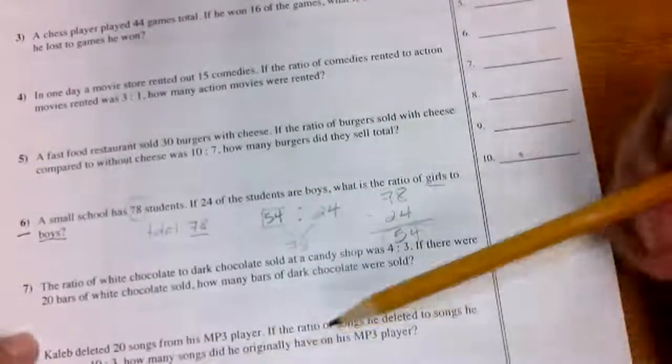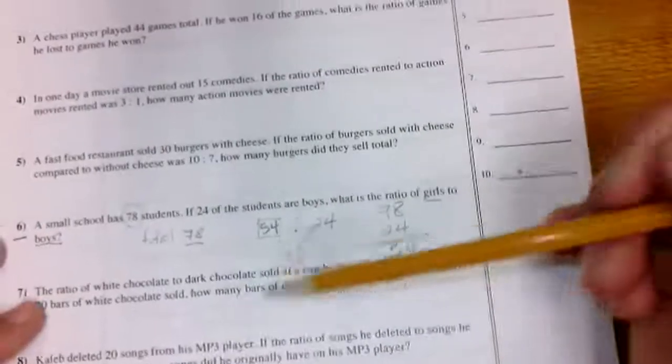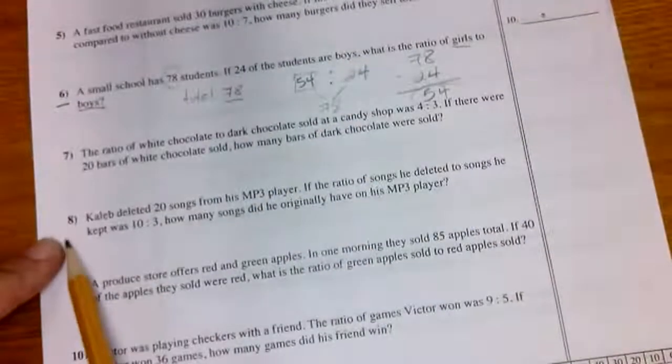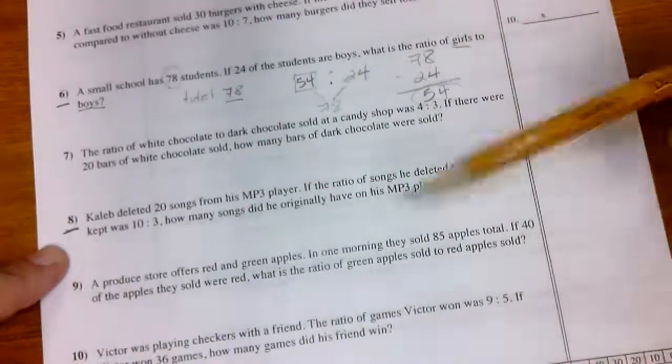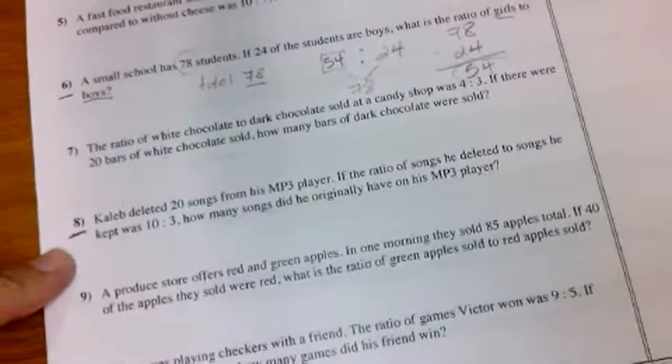One more, let's do 8. Caleb deleted 20 songs from his MP3 player. That's like an old iPod. Okay, so I'm on number 8 now. Let's move it down. Caleb, I know, but Abby wants another one, so I'm going to do one more.